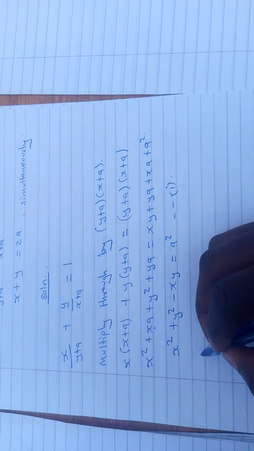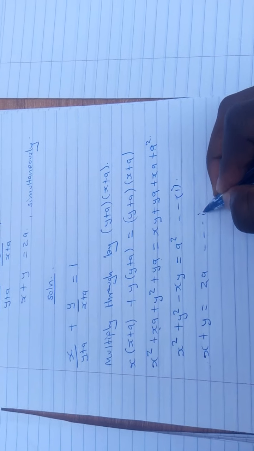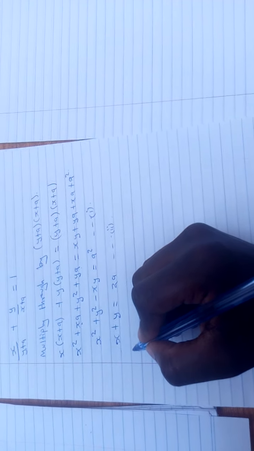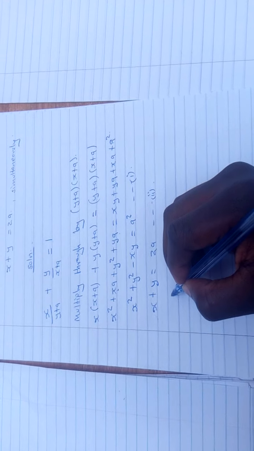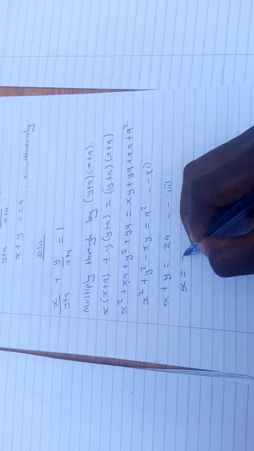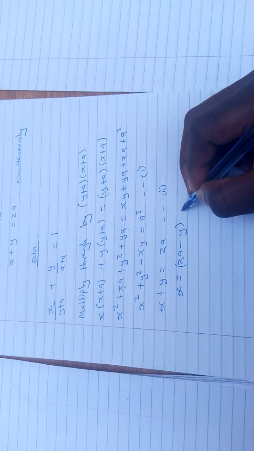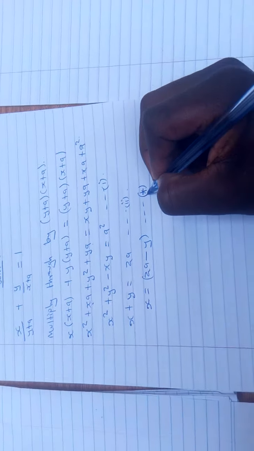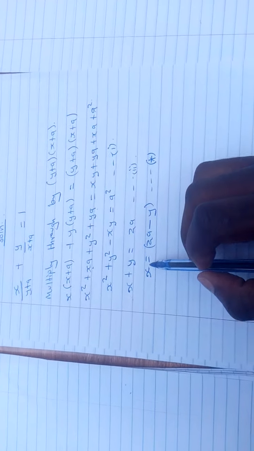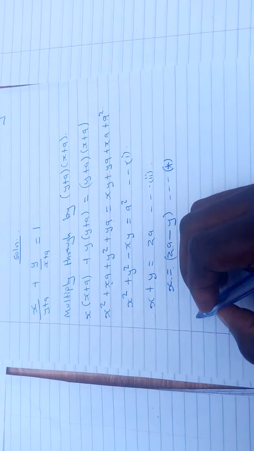Equation 2 is x plus y is equal to 2a. If we stick to our method of elimination which we saw in question 1, we make x the subject of the formula, so x equals 2a minus y. Let me call this equation star. Since I want to eliminate x, I'm going to substitute its value in equation 1.